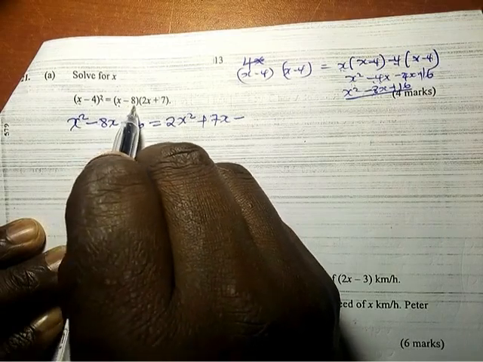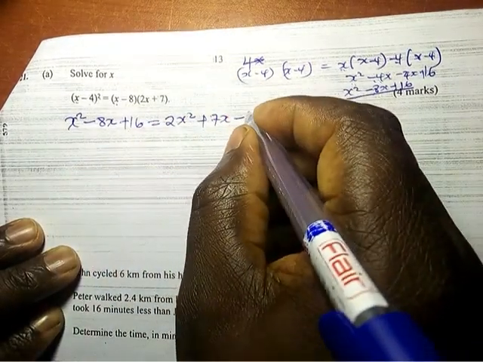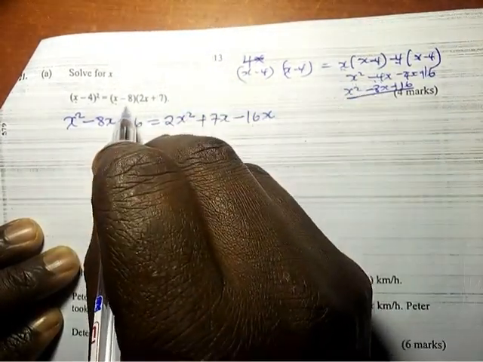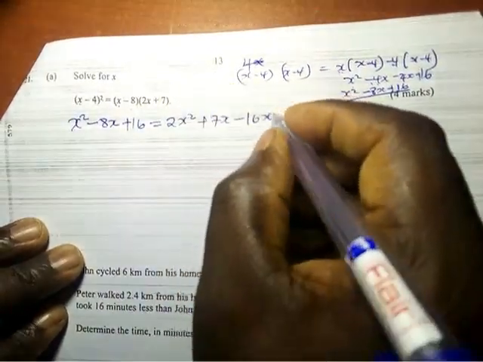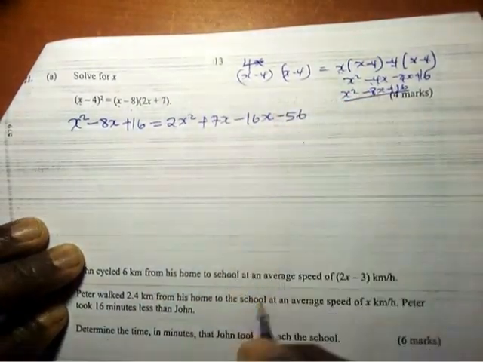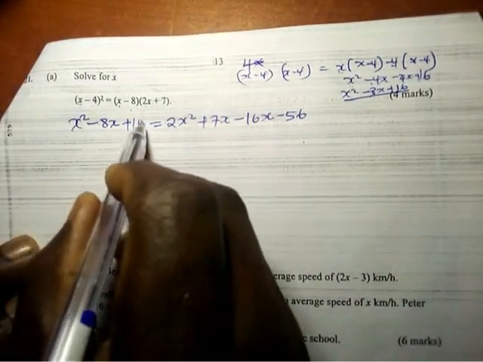Negative 8 times 2x is going to be negative 16x. Negative 8 times positive 7 is going to be negative 56. The next thing now, we collect like terms together.